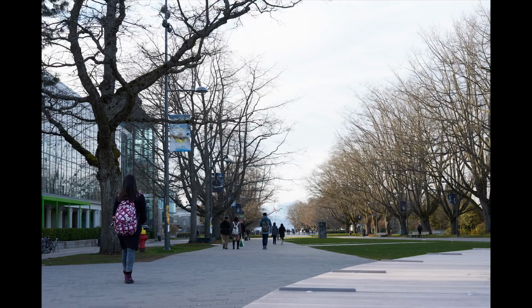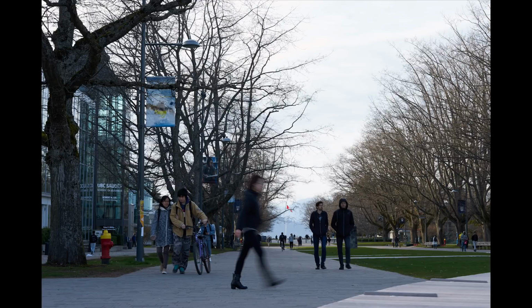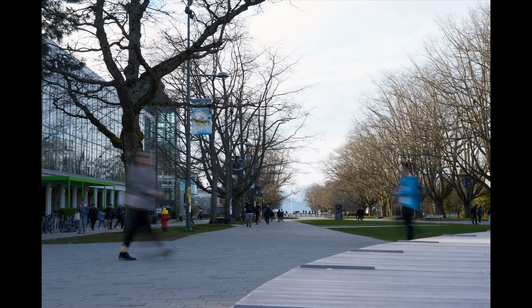So let's return to this scene again and move in the other direction. So here we were at 1/60th, then 1/30th, moving slower and slower now. And now we're going down to 1/15th and you'll see people start to blur. And as our shutter speed gets slower and slower, they start to almost turn into hazy clouds.